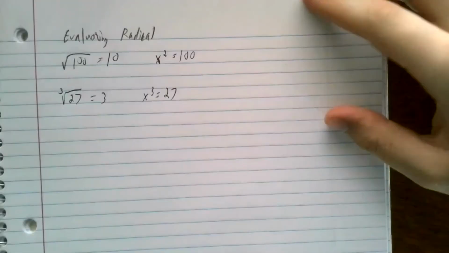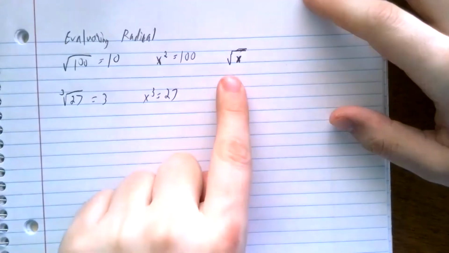So maybe some terminology that would be helpful. I'll write this over here. If we have something like this, that's just the square root. If I have something like this and then you have a 3, that's a cube root, right? If I have something with a 4 there, that's just a 4th root.